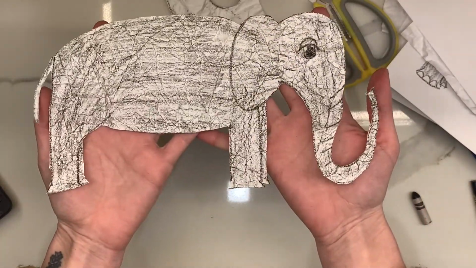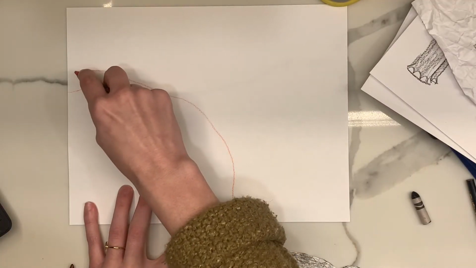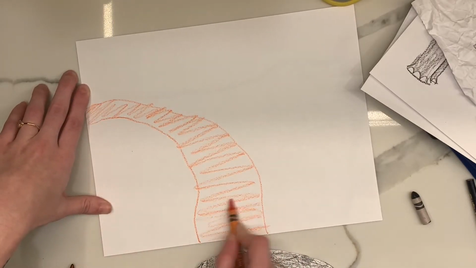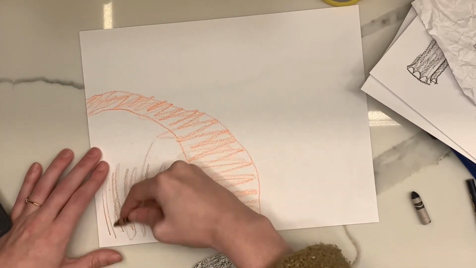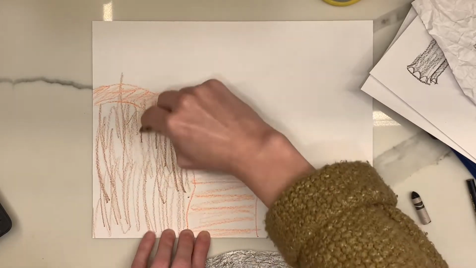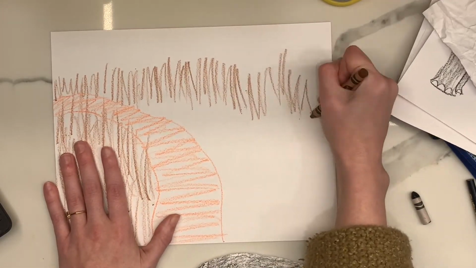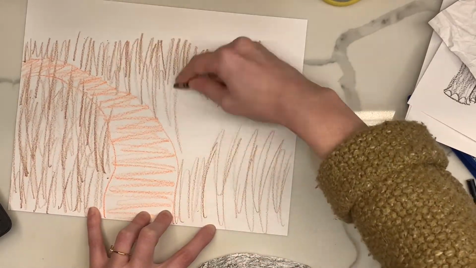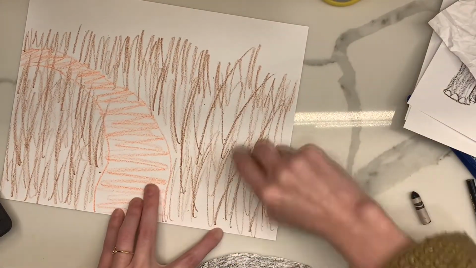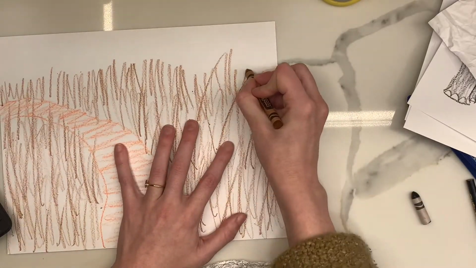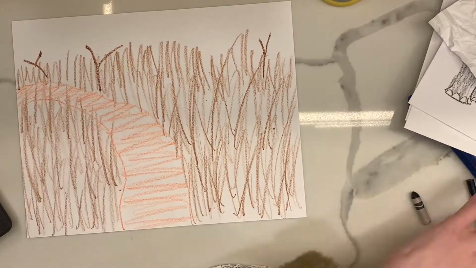So this is an extra step. If you just want to be done with your elephant there, that's okay. But I wanted to make a background so that my elephant, the texture on it would really stand out on this background. So elephants can live in so many different climates. Some live in the desert.